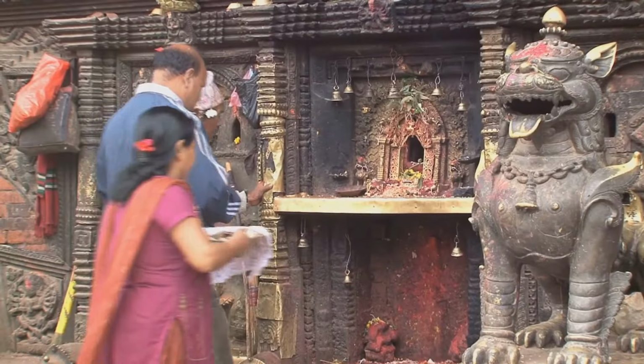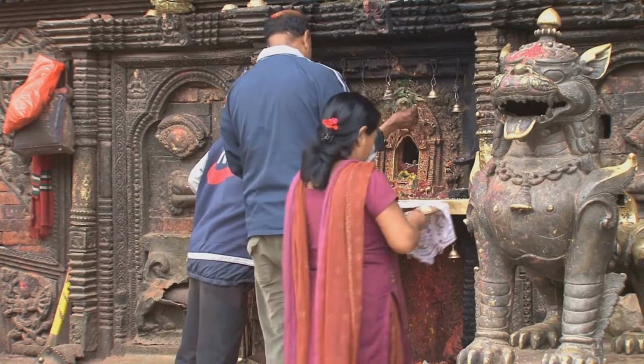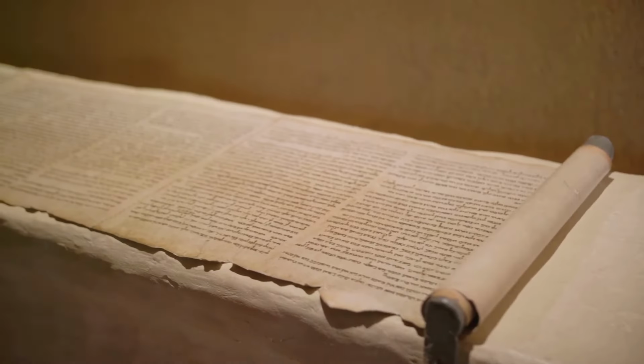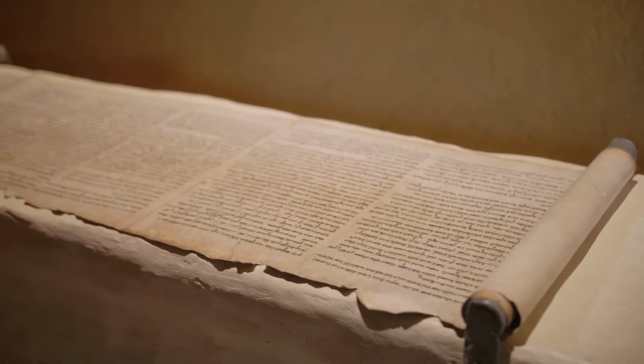Then, in the 18th century, a powerful king emerged, Prithvi Narayan Shah. Driven by a vision of a unified Nepal, he embarked on a series of conquests that would change the course of history. This essay delves into the rise and fall of Greater Nepal.